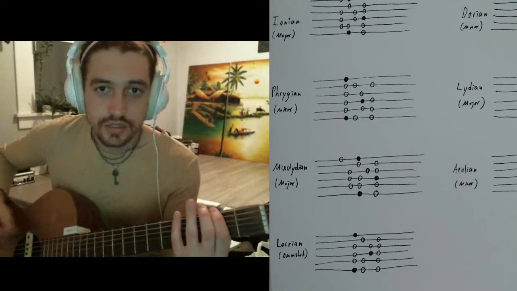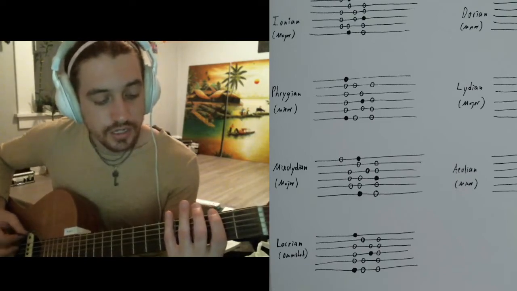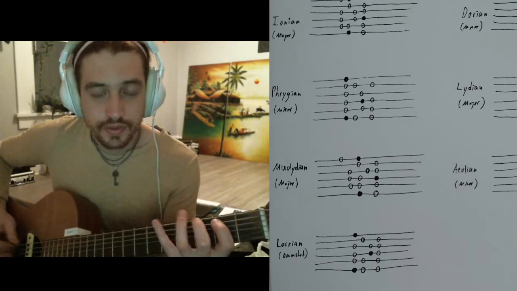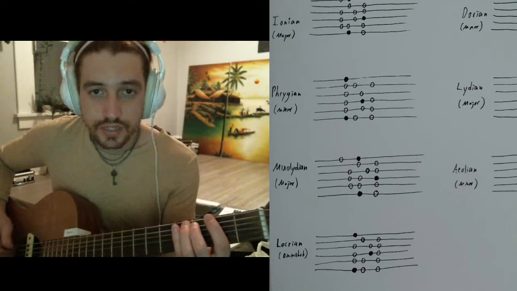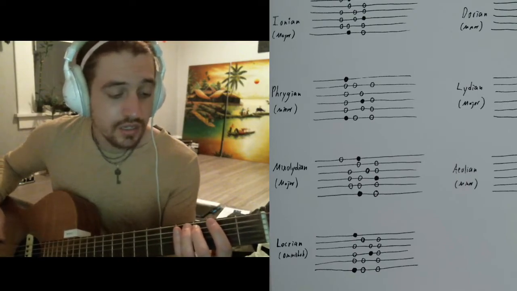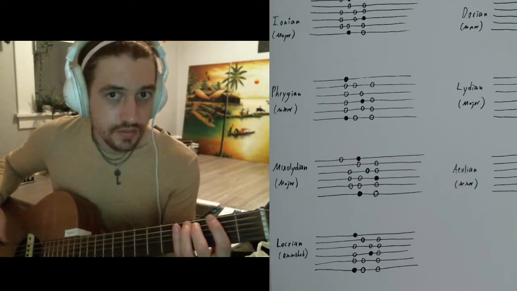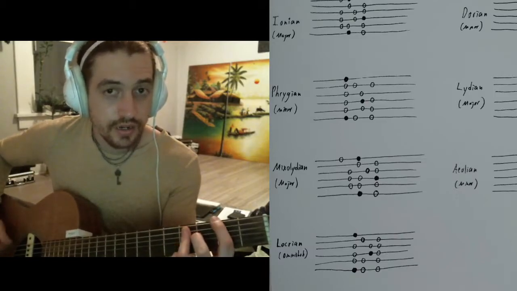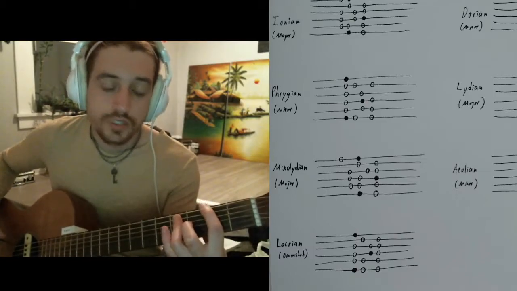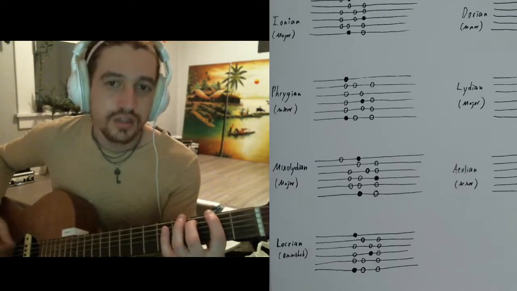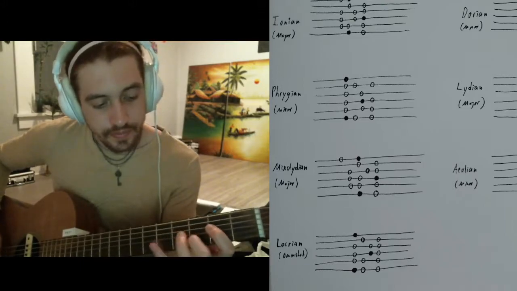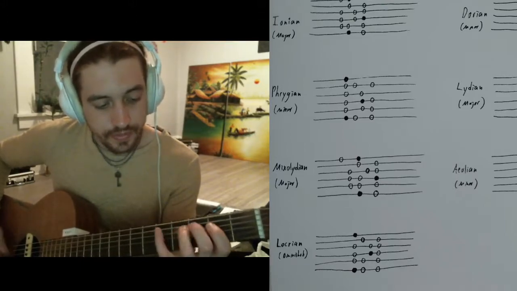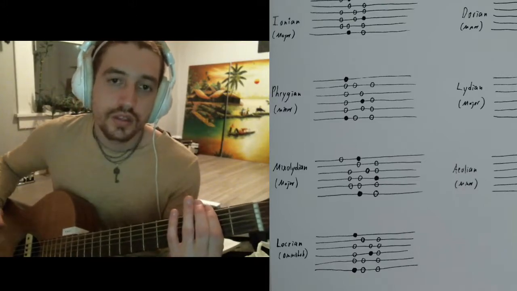Very unresolved sounding mode, and that's because of 1, 2, 3, 4, 5. The 5th scale degree of this mode is diminished, rather than perfect, which has more resolve to it, but this is the tritone. Okay, lots of tension. There's the 7th mode of G major.